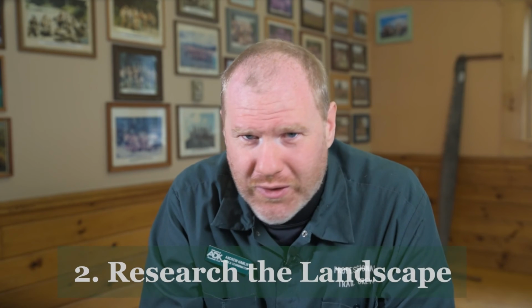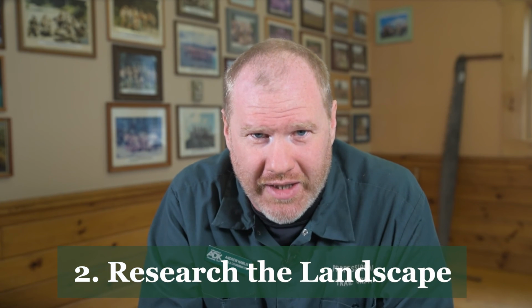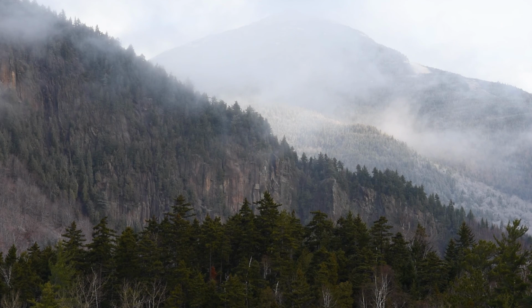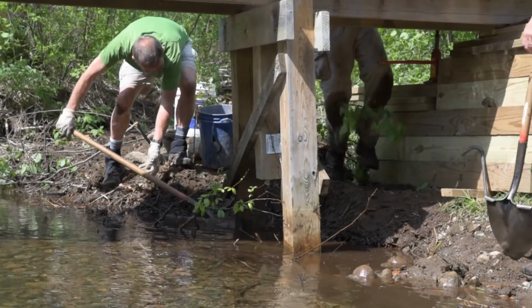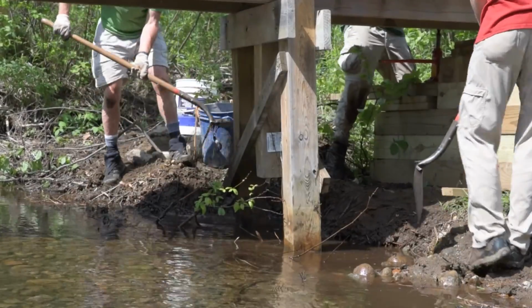2. Research the landscape. We need to understand the place where we are working. This means knowing any state-directed protections that are in place. A wilderness area will have a significantly more strict requirement than, say, a state park. This gives us information about what types of structures or applications are off limits, like paved roads or steel bridges. It also lets us know if we can use mechanized equipment.